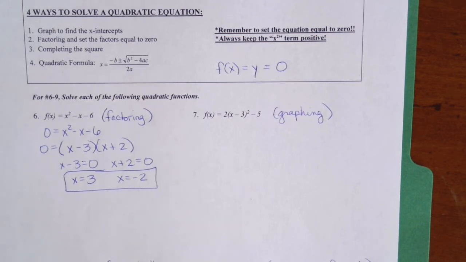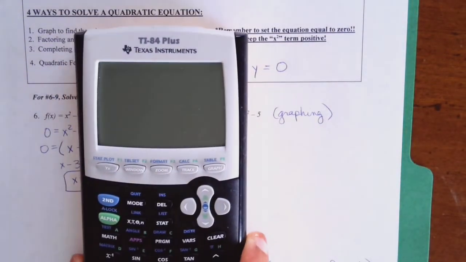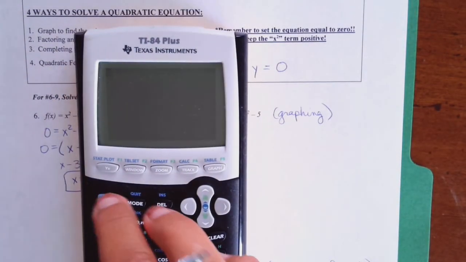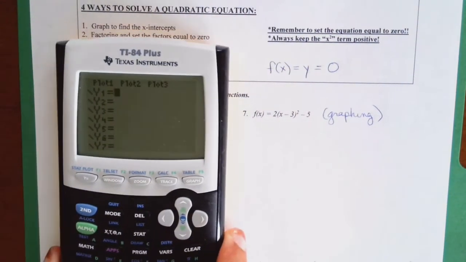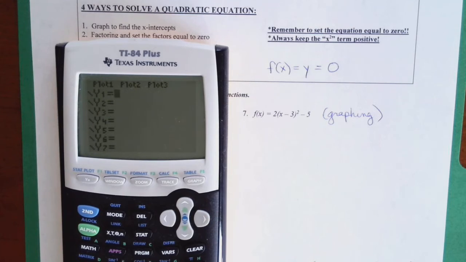All right, number 7 we're going to do by graphing. See if this thing will show up on here. Not too bad. All right. So we're going to put this equation into y equals. So we're going to go to y equals 2x.